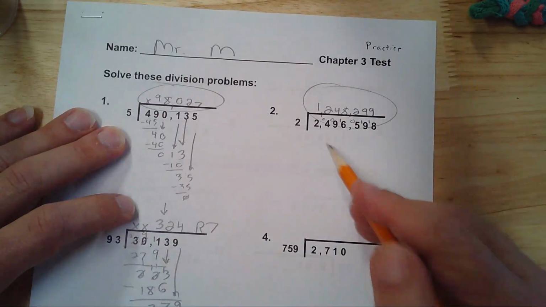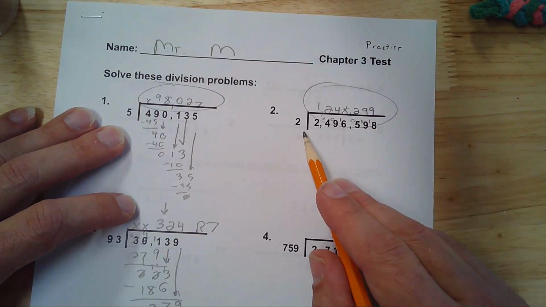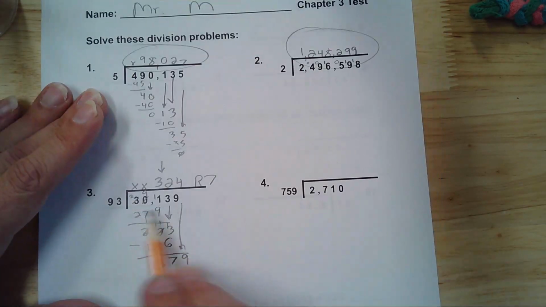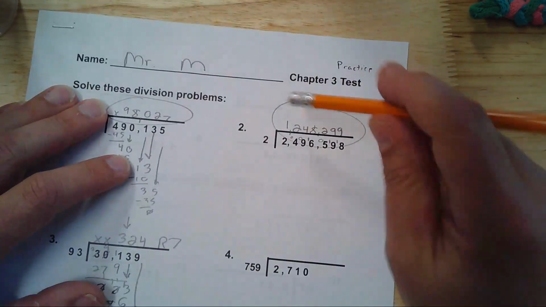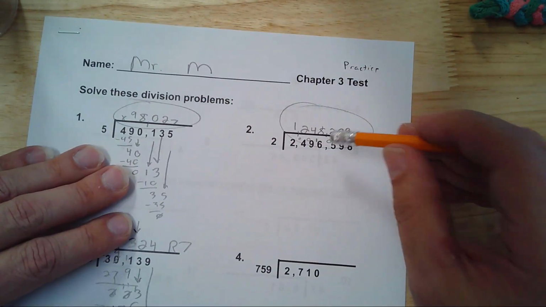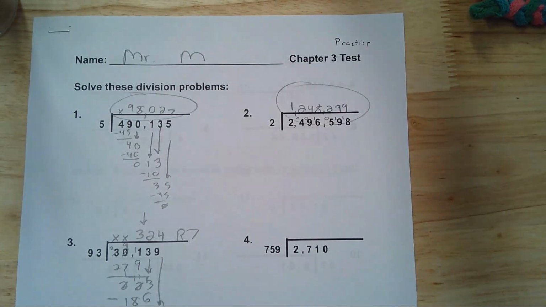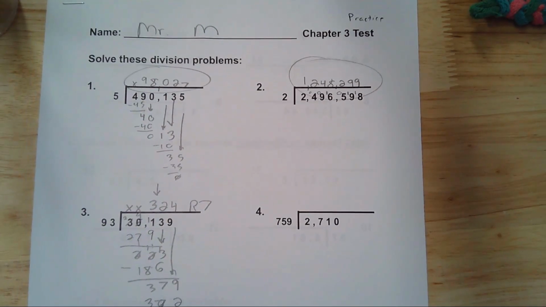Short division really only works with single digit divisors. I would never ever try to do it with something like this. So if you're using short division, remember it's kind of limited in its scope. It can help you with single digit divisors really nicely. But long division, that's what you're going to need to do here.